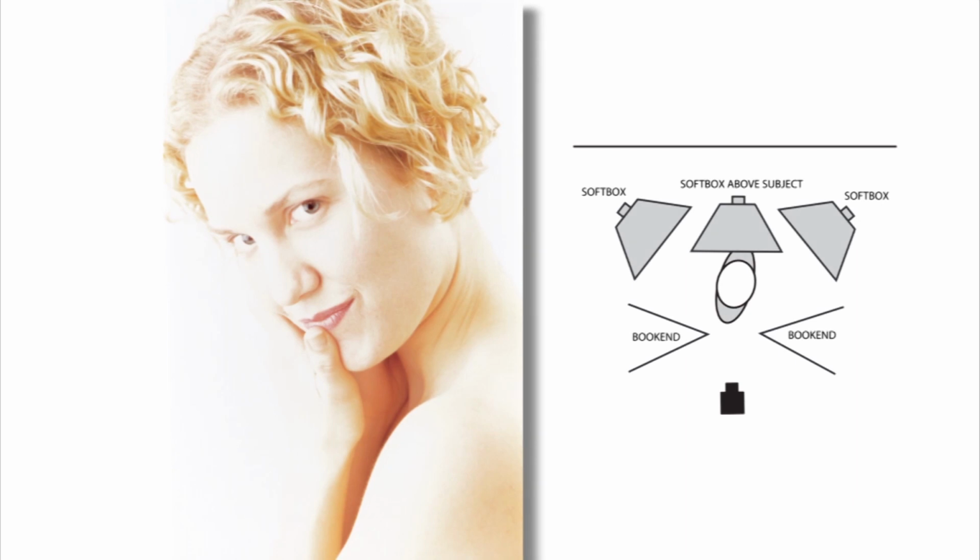Here, a large softbox to camera left produced short lighting. A similar box was positioned on her left side at the same angle. White bookends were set between the two lights, leaving just enough room for the camera. Another medium softbox was suspended over her head. This image was about 2 stops overexposed.